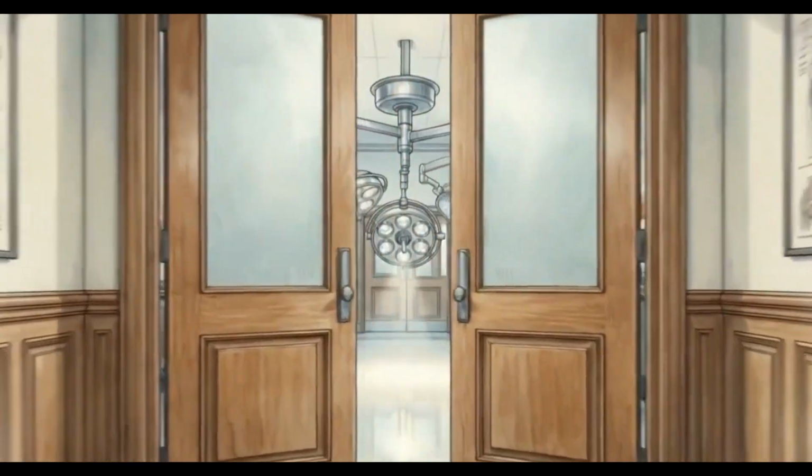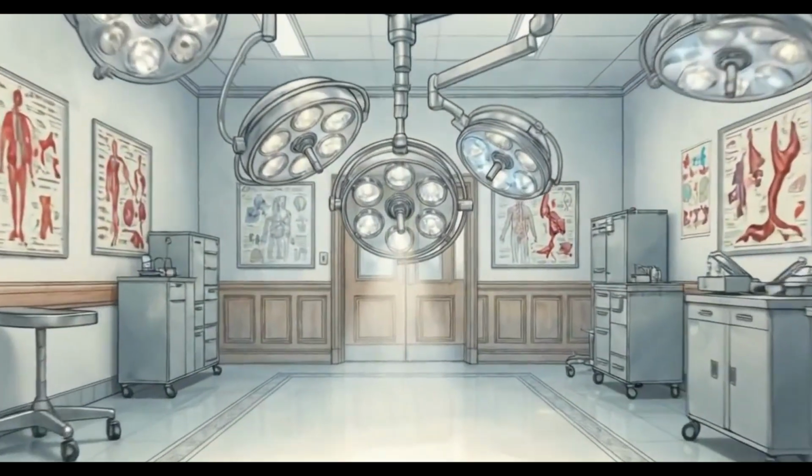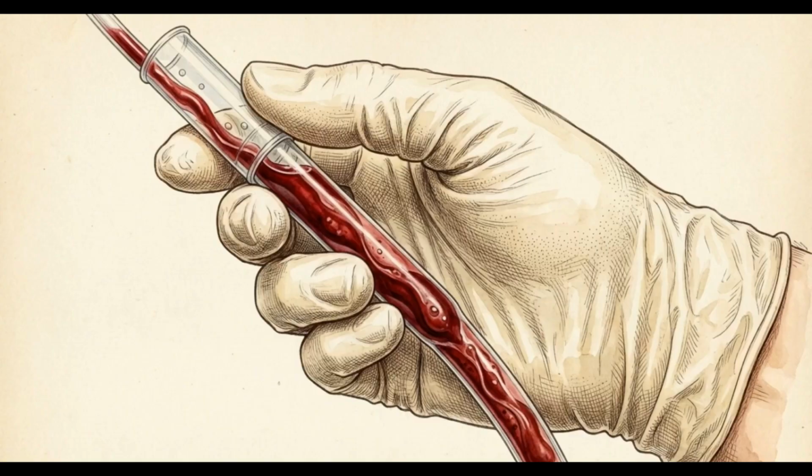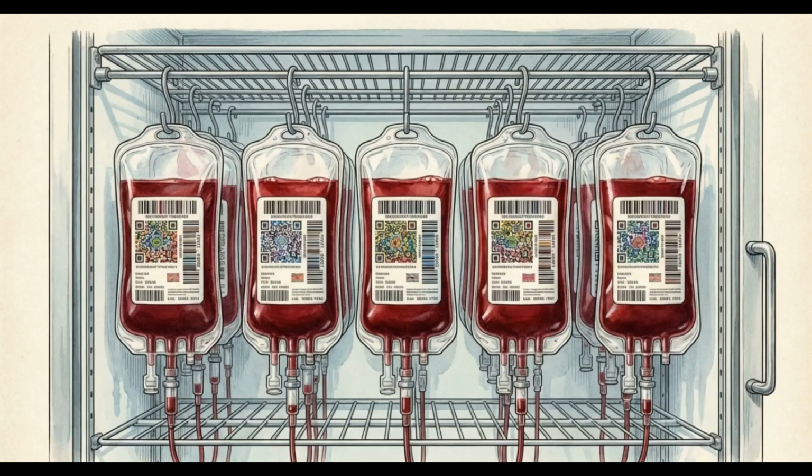A trauma patient rolls through the ER doors. They are losing blood, and their pressure is dropping fast. The immediate mechanical fix is obvious: pump fresh volume into their veins. But doctors cannot simply grab the nearest IV bag off the shelf.